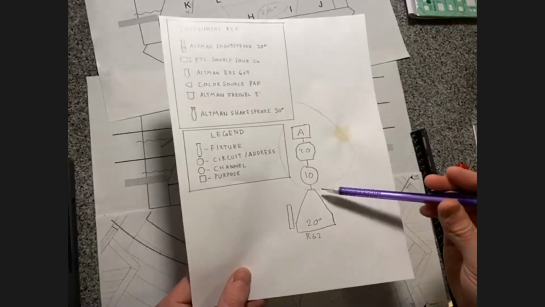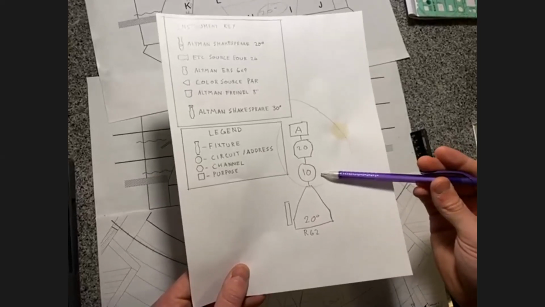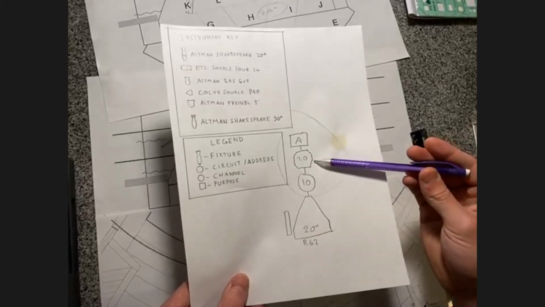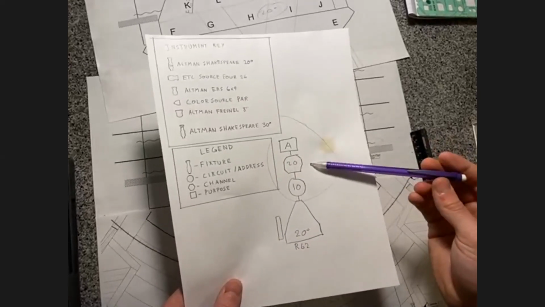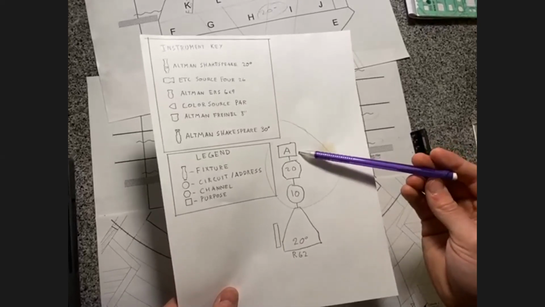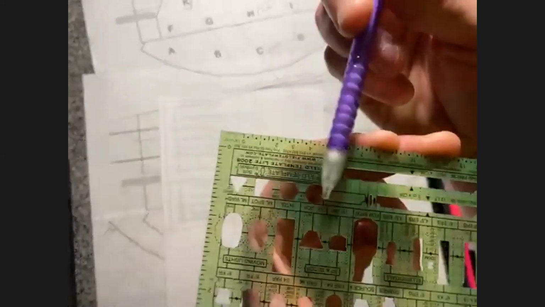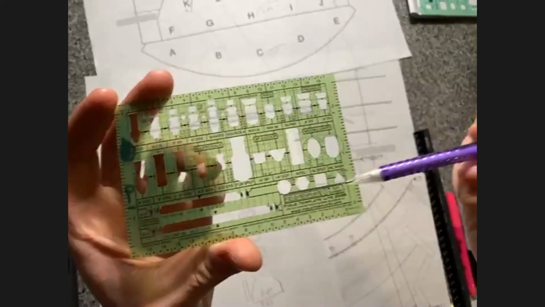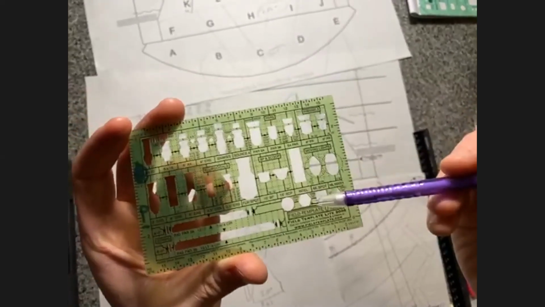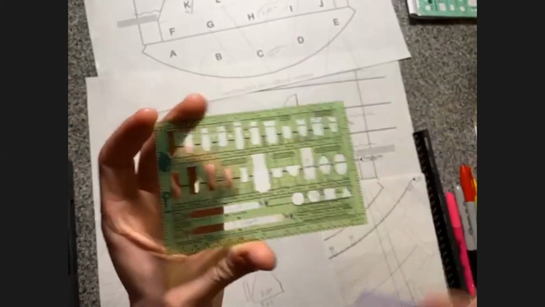Past that, I would usually do your circuit in a circle, your channel in either a triangle or this hexagon that I've got going on here, and then your purpose, if that's relevant, in a square. Fortunately, all of those shapes are right here on the template, so it's really easy to make that look clean and consistent. They're sized relative to the lights that you're going to trace. So that kind of helps.